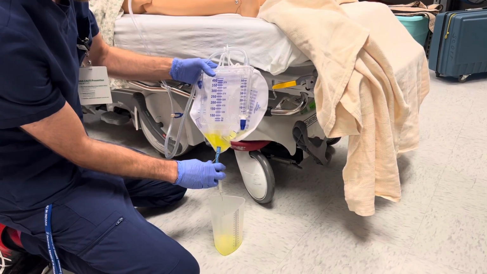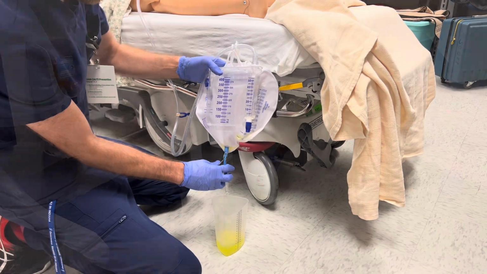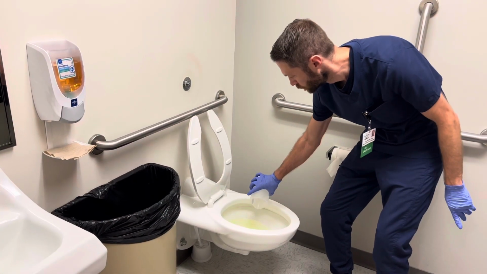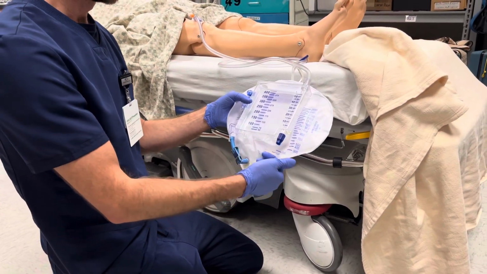Empty the catheter drainage bag regularly, at least every 8 hours, and when emptying, use a new carafe each time to reduce contamination risk. There are several reasons that a Foley may not drain.